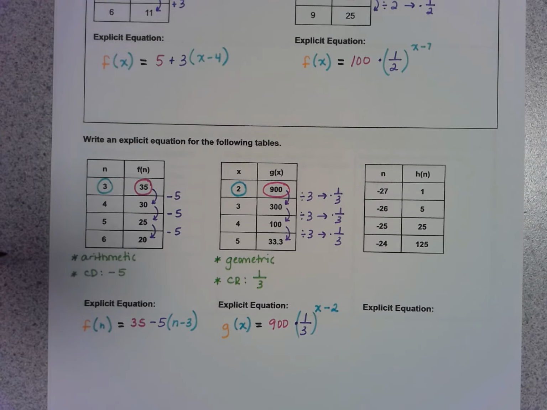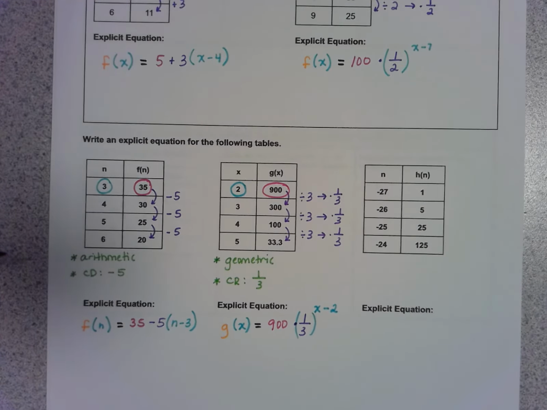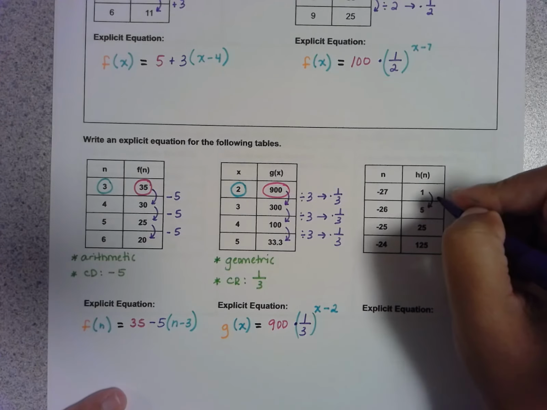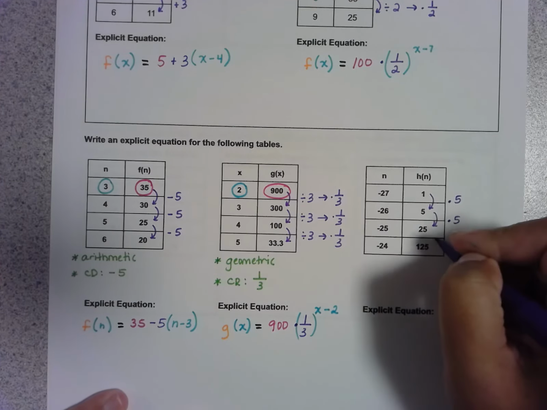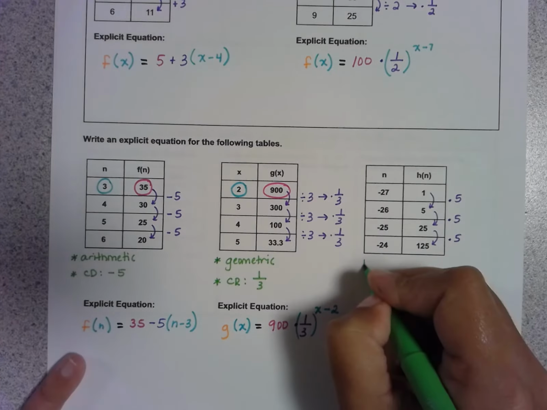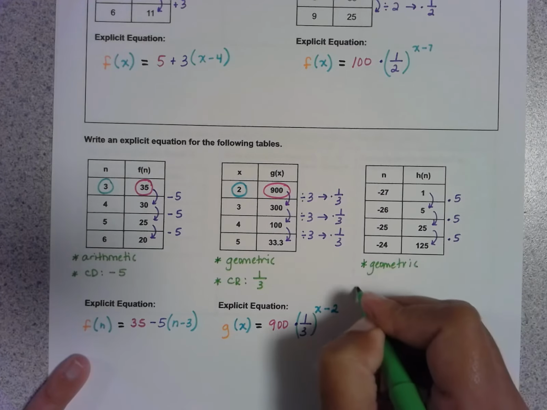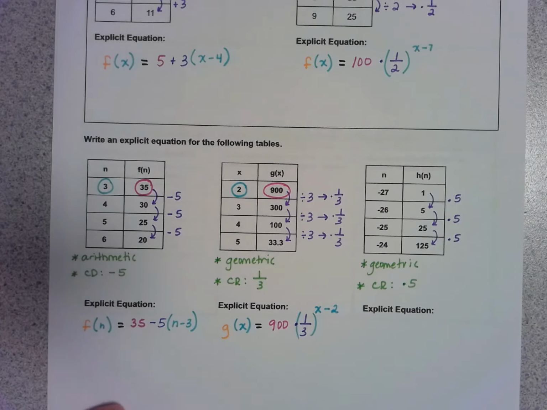Now, what do we do if it's something crazy where we're starting with a negative number? The good news is this same exact method works. So the first thing I would do here is look for a pattern. If I've got 1, 5, 25, 125, I'm thinking my pattern is multiplying by 5 each time, which tells me that this is a geometric sequence with a common ratio of times 5.